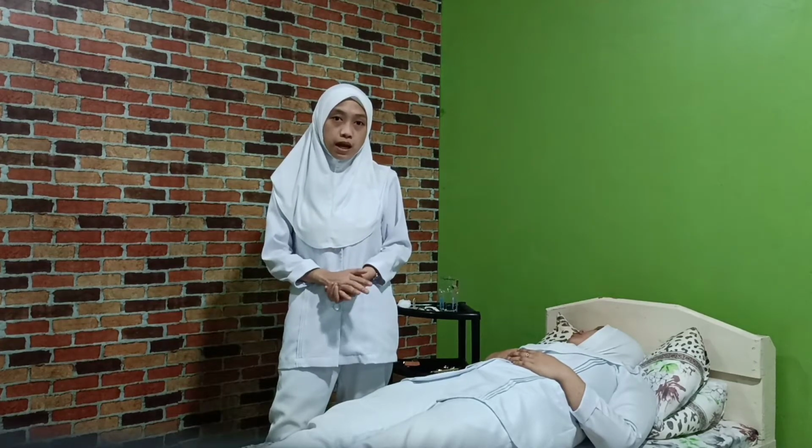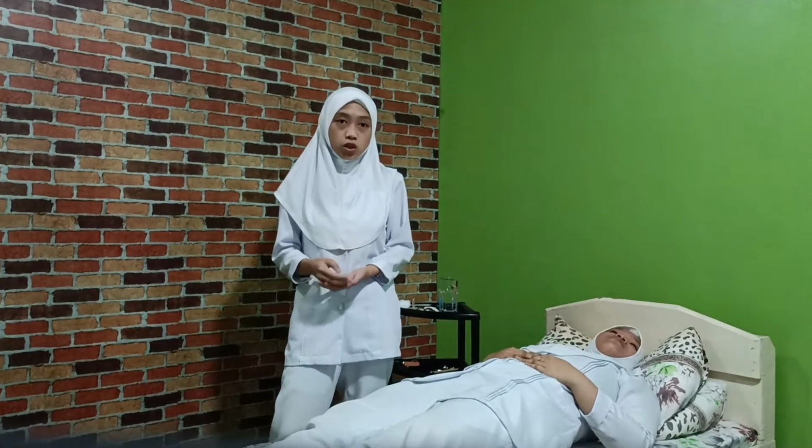Equipment to be used: cotton wisp, cotton applicator, substances to smell, wristwatch, water, penlight. Considerations before, during, and after the procedure: identify the client and explain the procedure. Perform hand hygiene. Make sure the client is comfortable throughout the process. Document all findings, observations, either normal or abnormal.